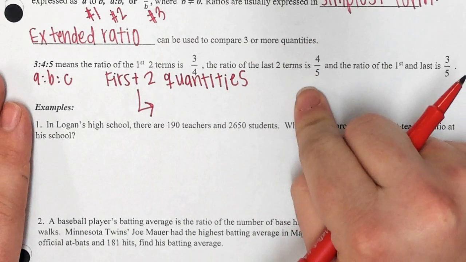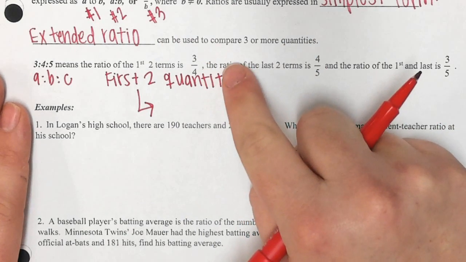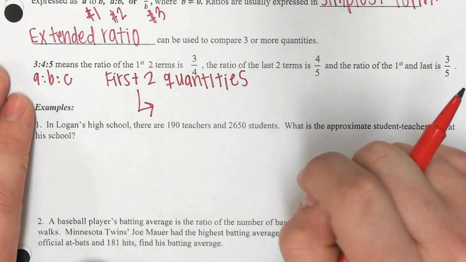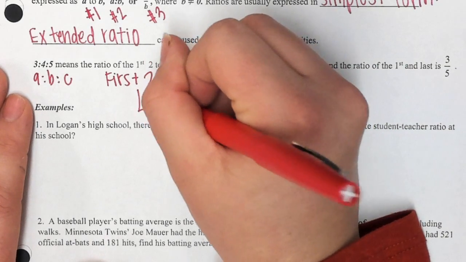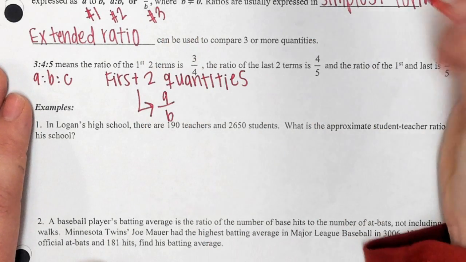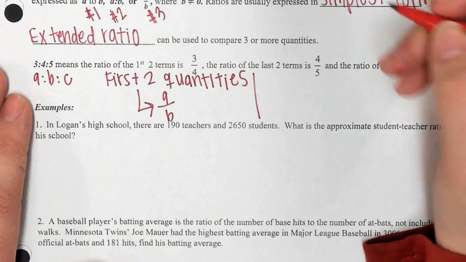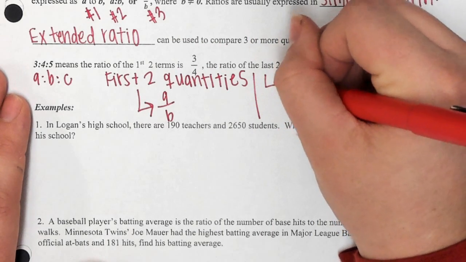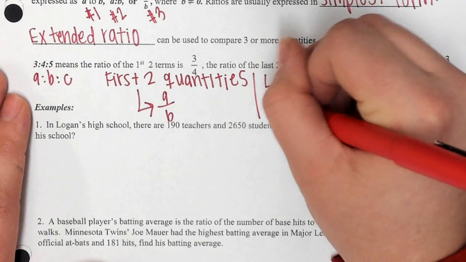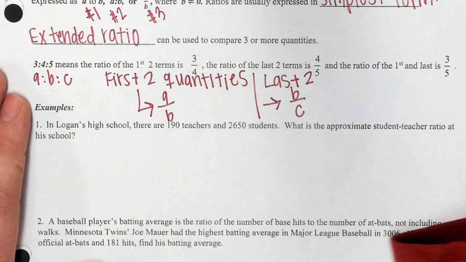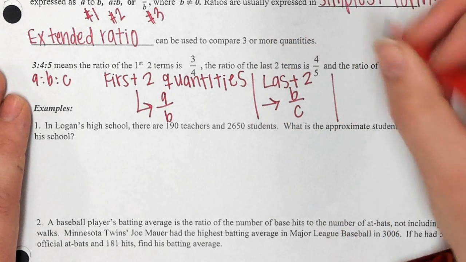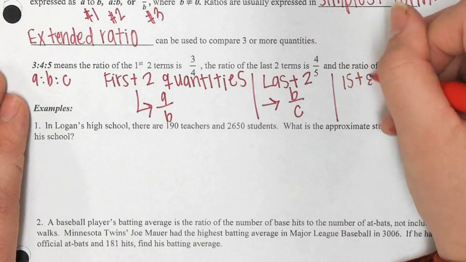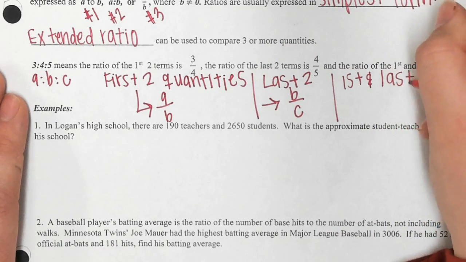Using this example I just gave you, the first two here are 3 over 4. What's the first two here? A over B. Okay. Last two will be what? B over C. And the first and last are A over C.